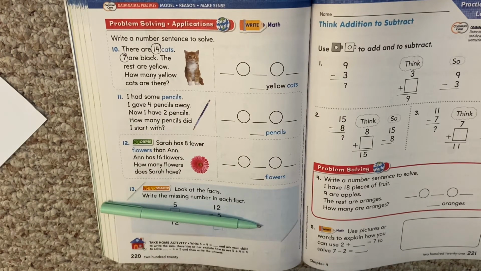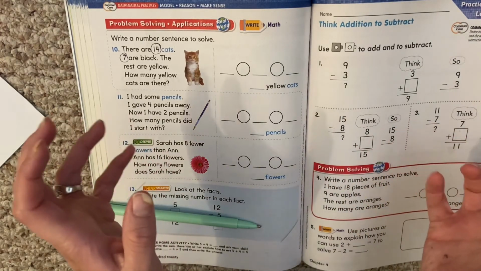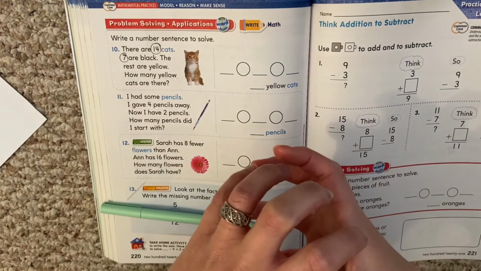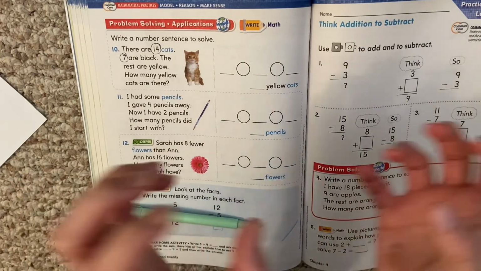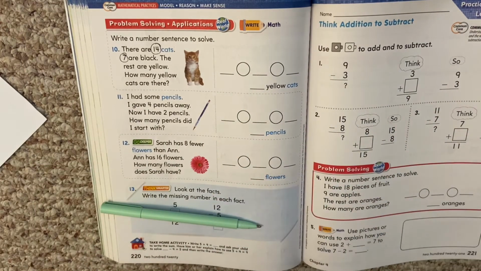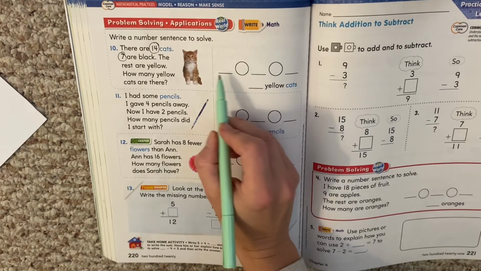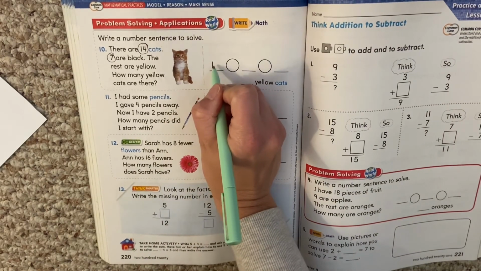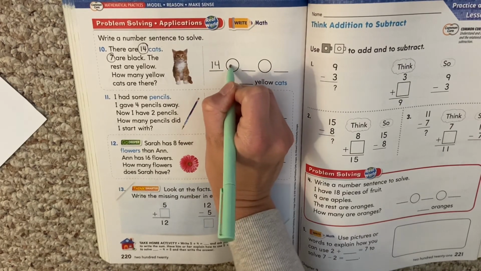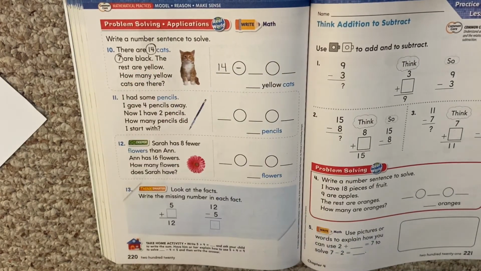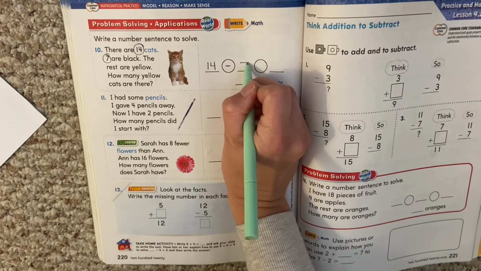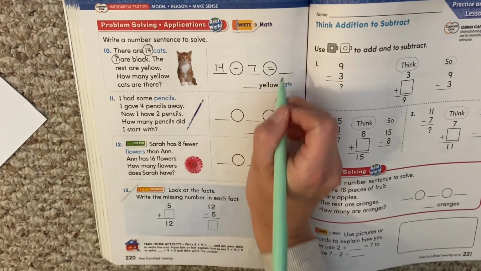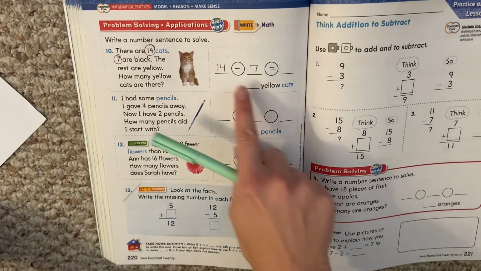The rest are yellow. Hey, we're not putting the cats together, right? We're finding the difference. We're comparing or finding the difference. So that's a minus problem. So let's set that up. When we have a minus problem, right, we have to start with the what number? Biggest number. So my biggest number is 14. I take away, what number did they tell us do we have? 7 equals blank. I'm going to have you pause, and I want you to solve this.